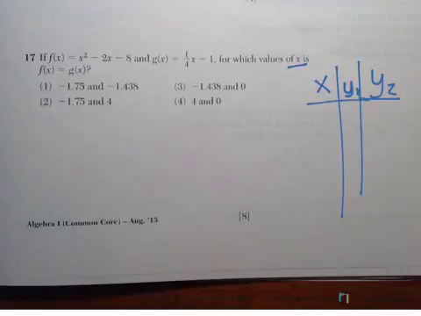So negative 1.75, if you go into your table setup and your table's starting point is negative 1.75, you'll see that your y values are the same. They're both the negative 1.438 for both. Okay?